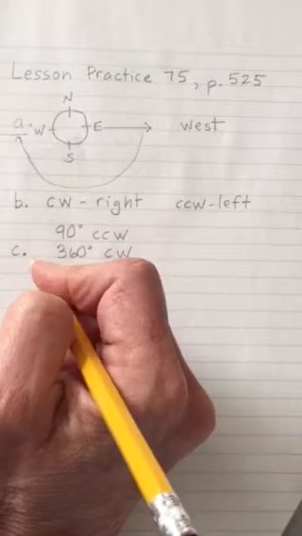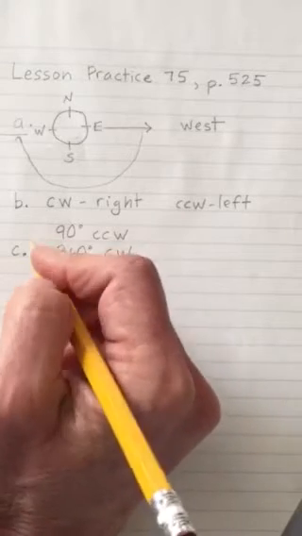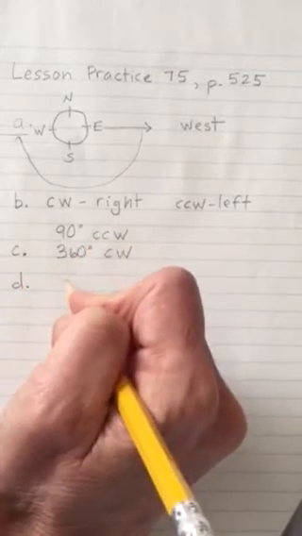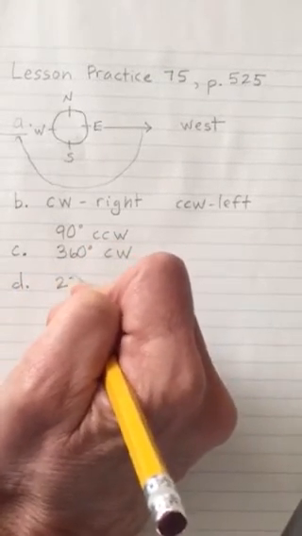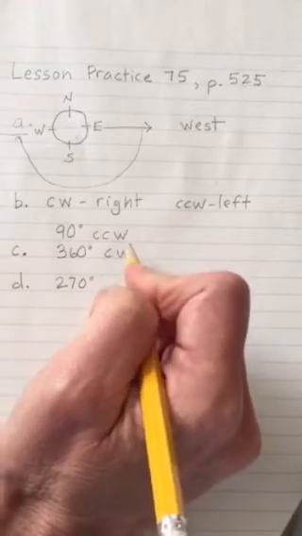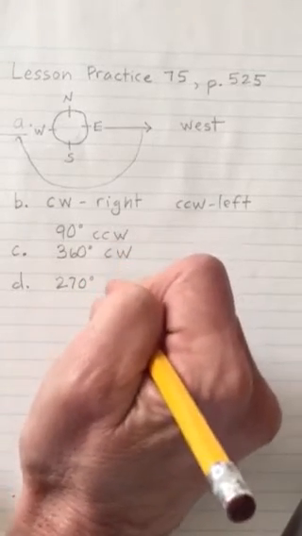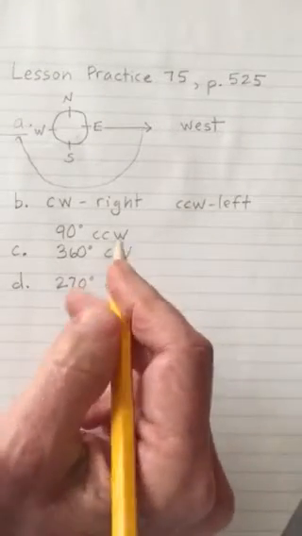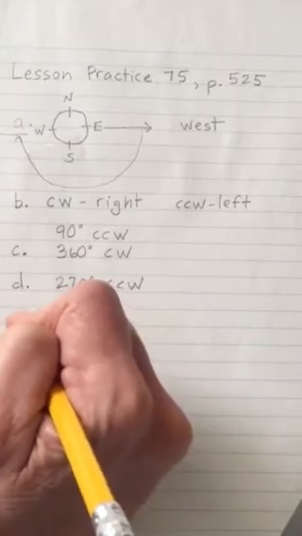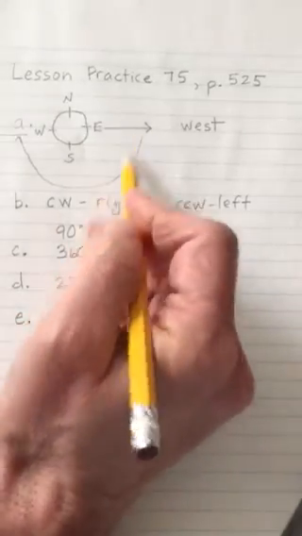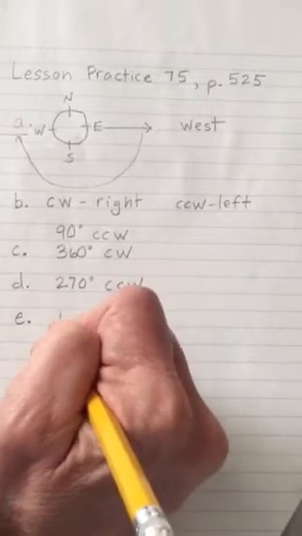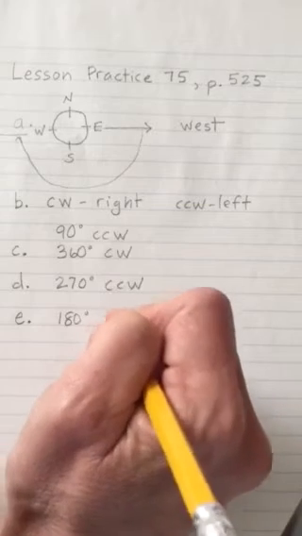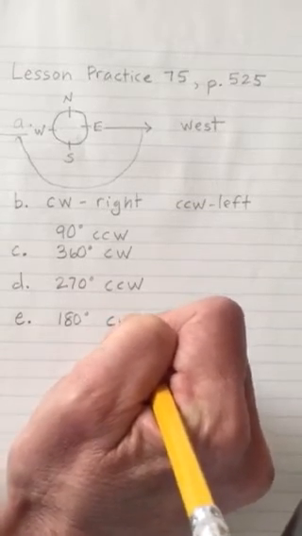Okay. D says 3/4 of a turn to the left. Okay. And 3/4 of a turn is 270 degrees. And that is to the left, so that's counterclockwise. Okay. And then E says a half turn. So a half turn, as we saw, is 180 degrees. And that was to the right, so that's clockwise.